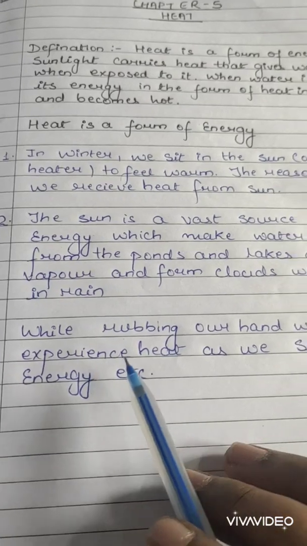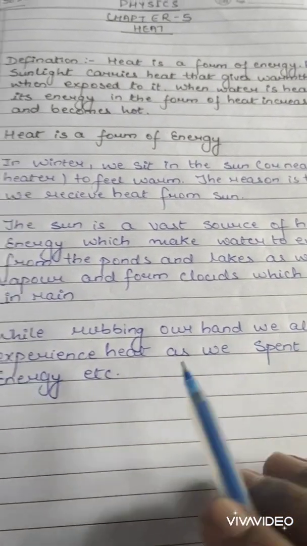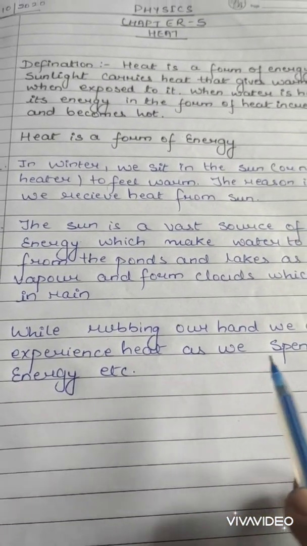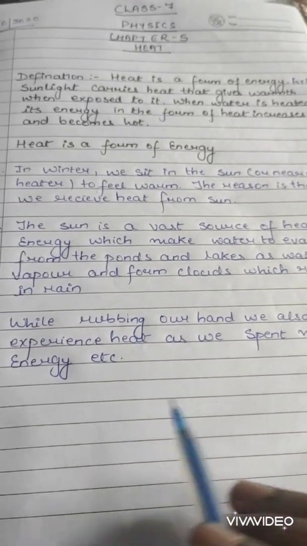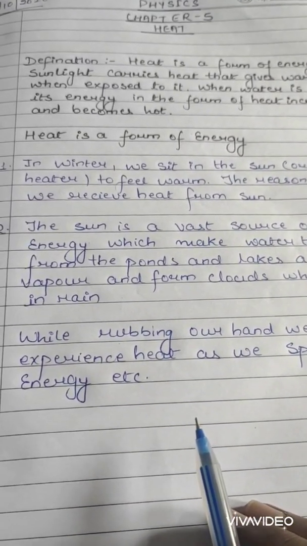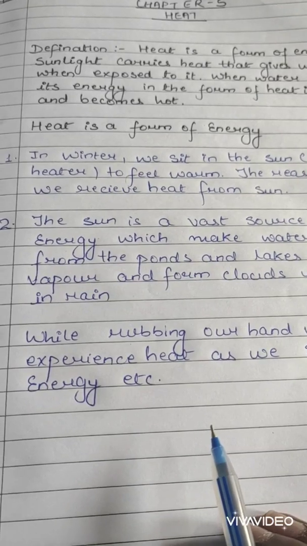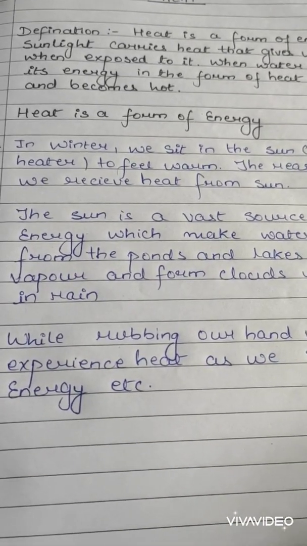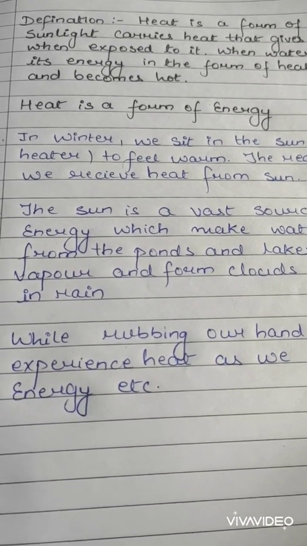Third point, while rubbing our hands, we also experience heat as we spend mechanical energy into it. There are some more examples of heat which you can see in the video.